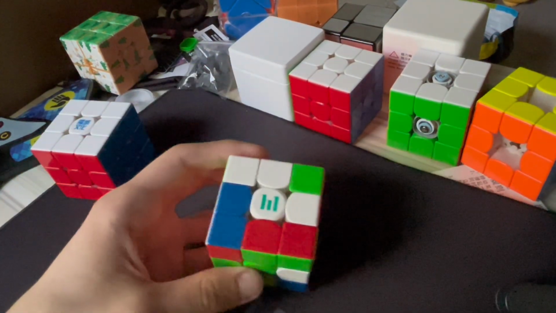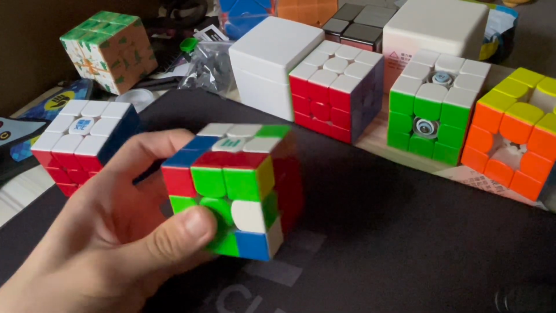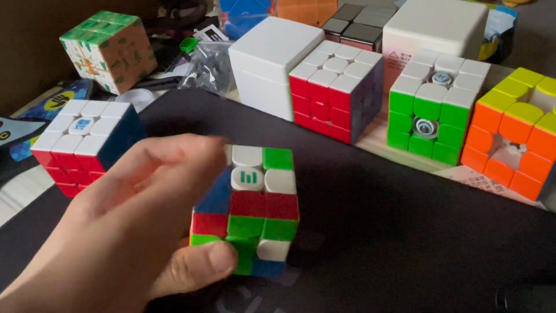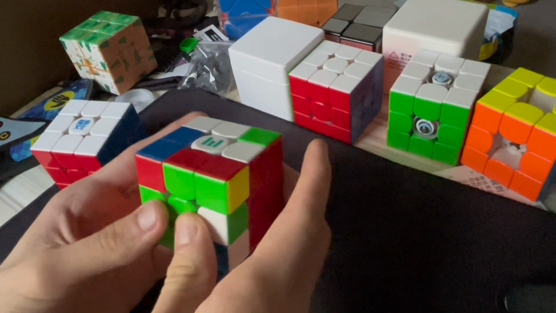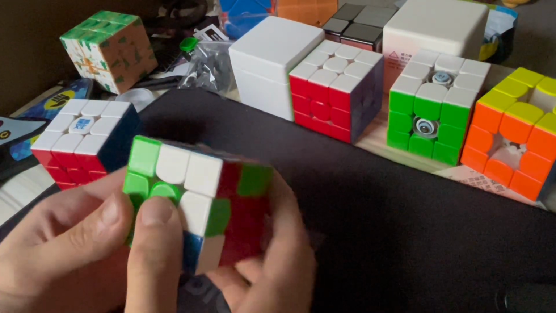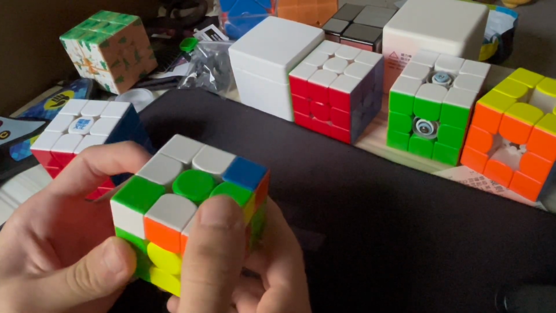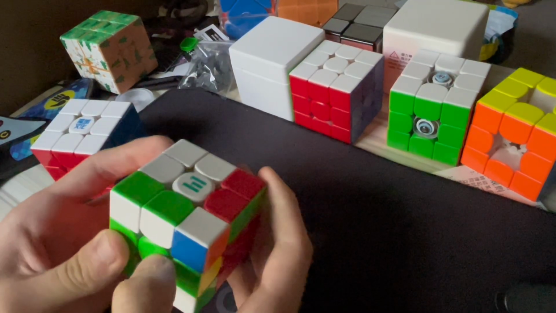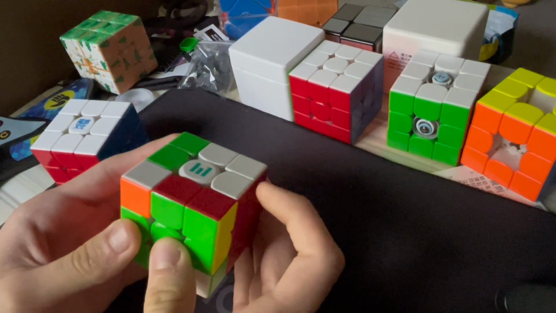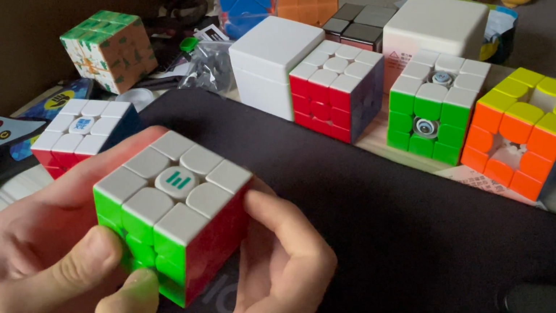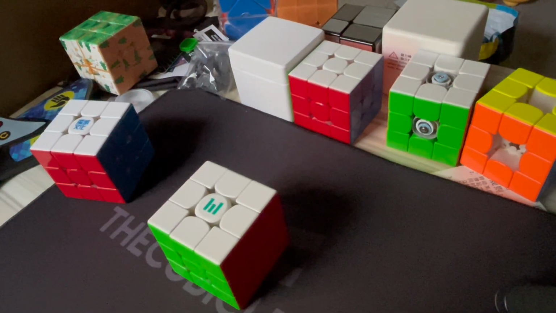And then for this one, this is pretty simple as well. So if you see this two-edge pattern facing you, or facing the same way that this pair is going, then you want to do a U prime, and then you do some R wide moves. So you do R wide, U prime, R wide prime, and then you do U, you do U, and then you do R wide, U, R wide prime, and yeah, that's pretty easy.